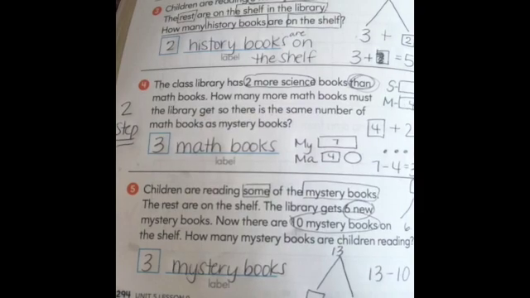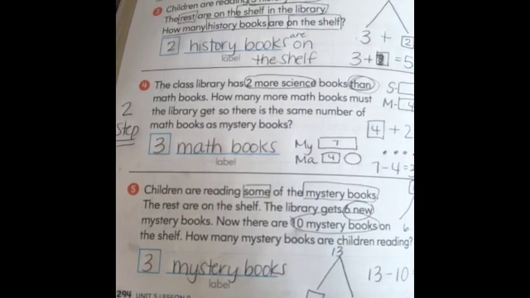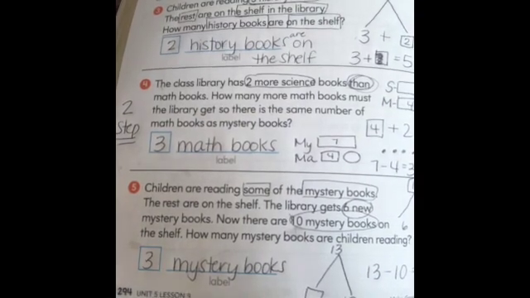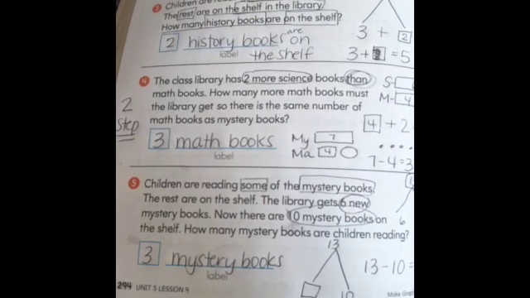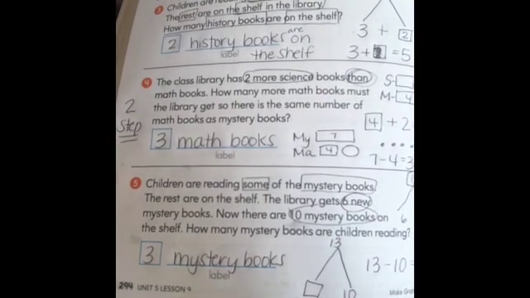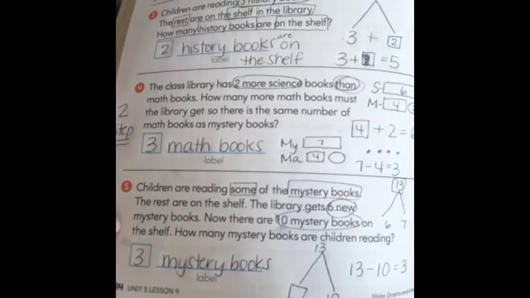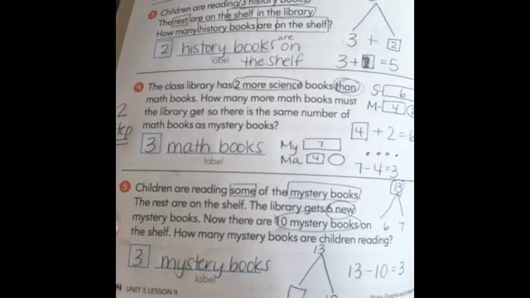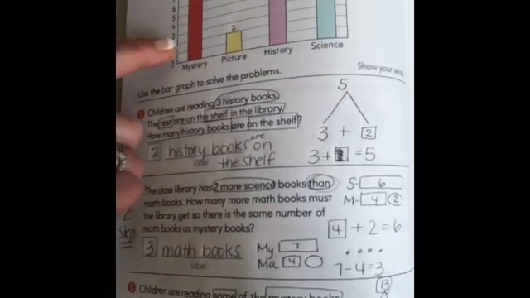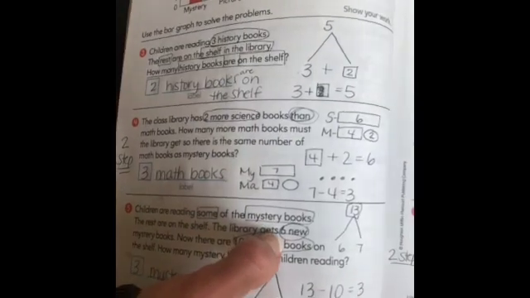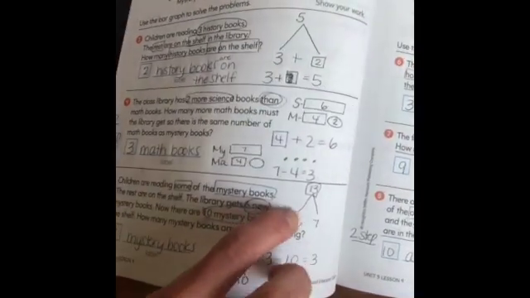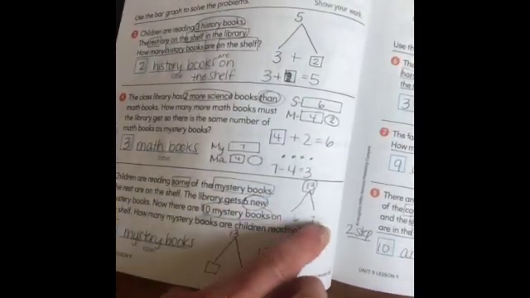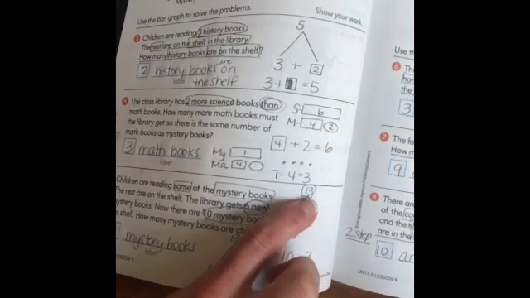The library gets 6 new mystery books. Now there are 10 mystery books on the shelf. How many books are the children reading? Well, this is a 2-stepper as well. First of all, I have to figure out how many books they have all together of the mystery books. So I'm gonna look up at the top and I see that they had 7 and then they got 6 more. So whatever I did over here is I made a math mountain and I said 6 and 7 were my parts and I came up with my total, which was 13.